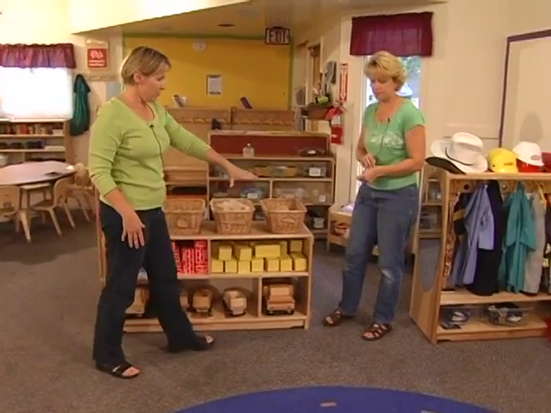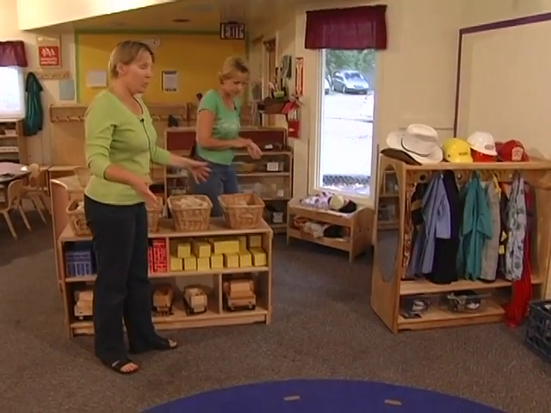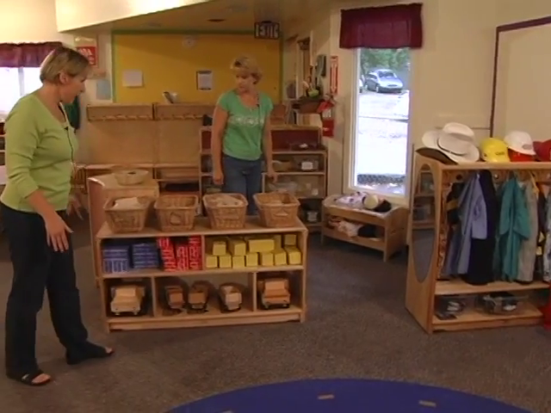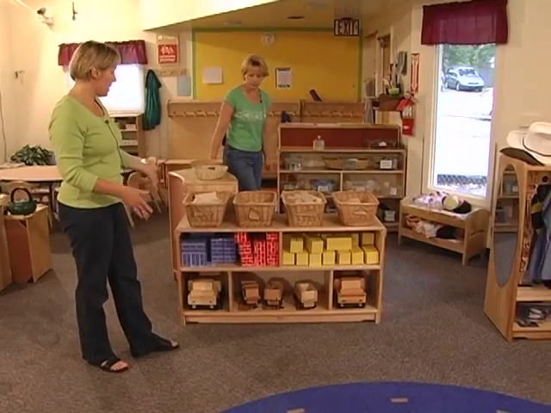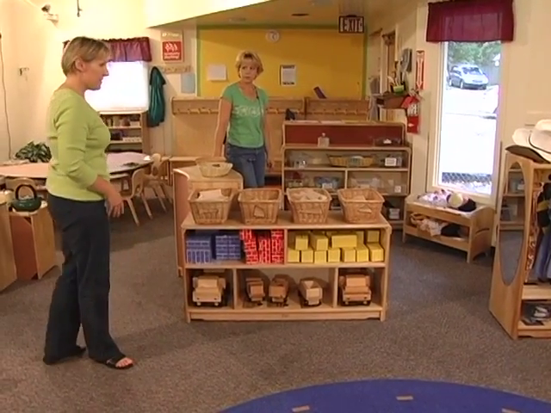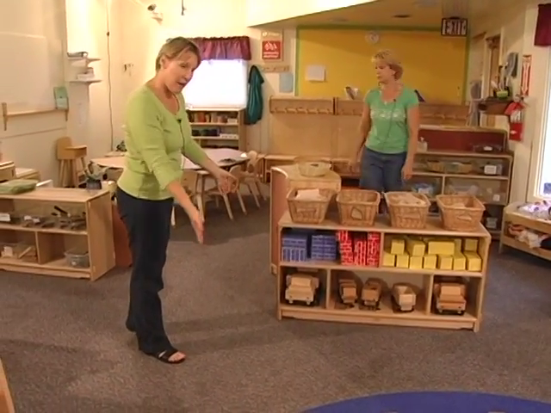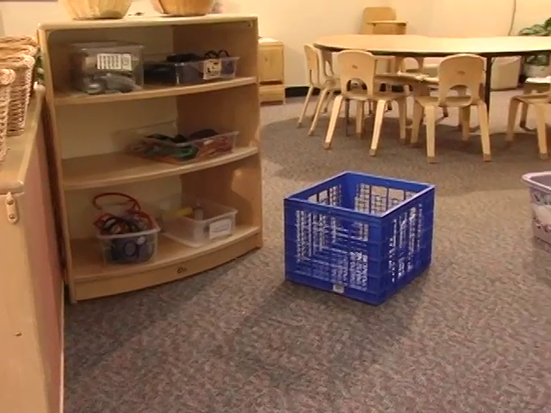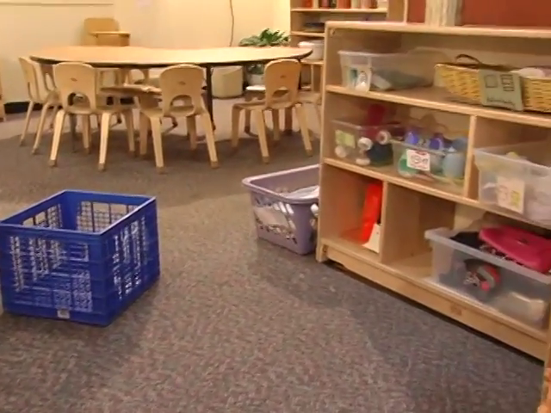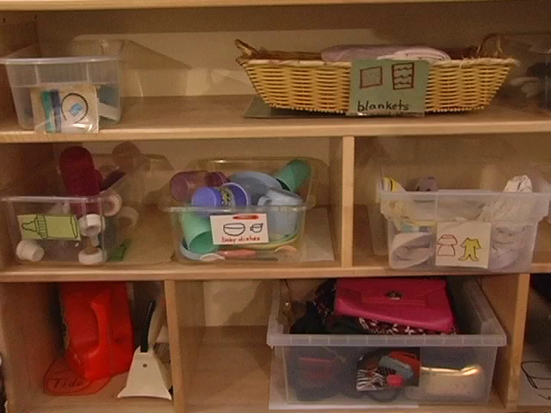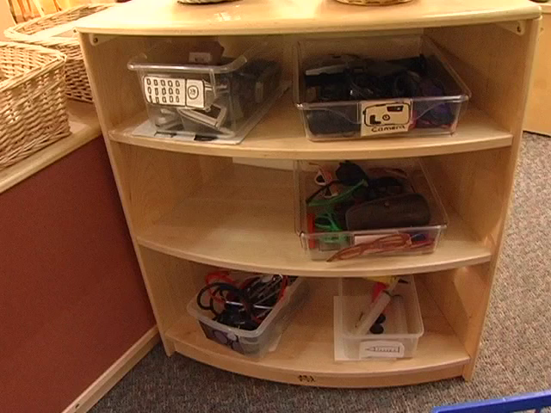And there's a nice pathway here. We don't want to have too many runway areas, but it's nice to be able to go from area to area. It's still defined by the shelves, but you can definitely tell that this is the house area and this is the block area. The materials on this side of the house area, we've got the baby dolls and the dress-up type things over here, purses and wallets, baby clothing and dishes, and then we have some telephones and glasses and cameras and things like that that they would use for different types of dramatic play.